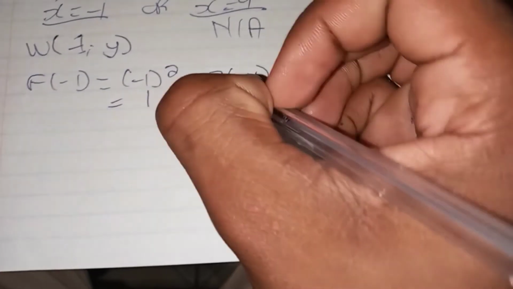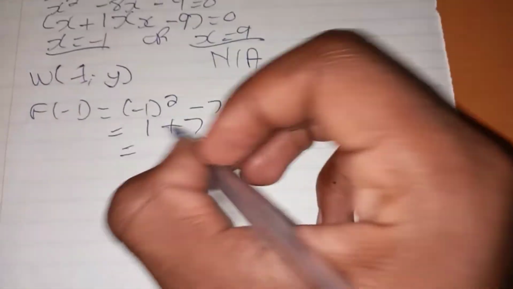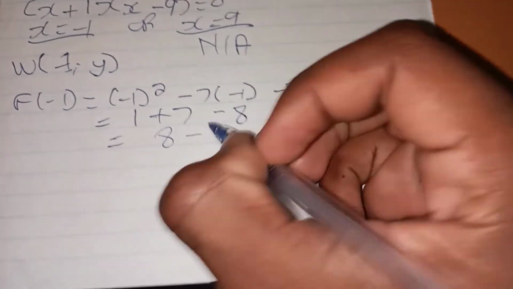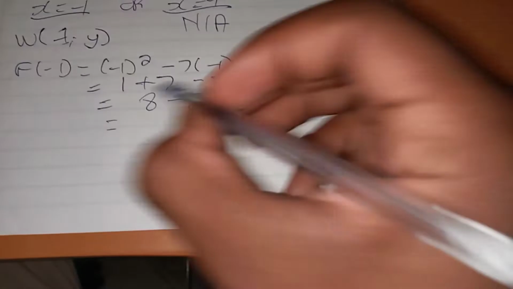And -1 squared will just give us 1. -7 times -1 will give us +7 minus 8. Then 1 plus 7 gives us 8 minus 8. Now 8 minus 8 gives us 0. So we end up finding that our point W is -1 and 0, right?